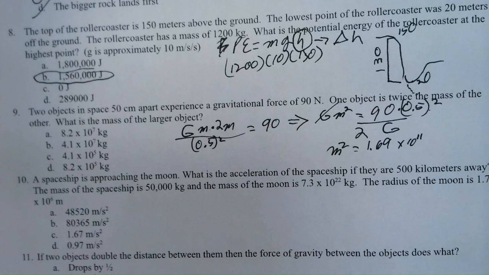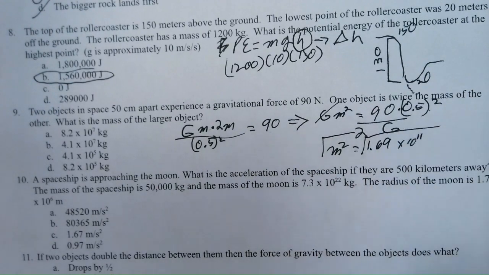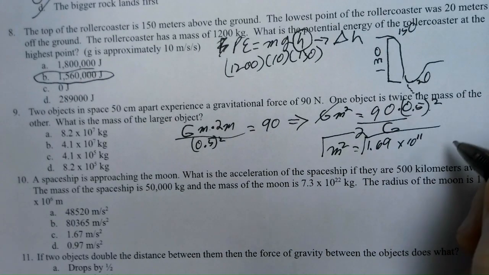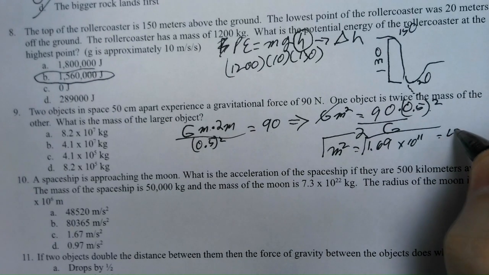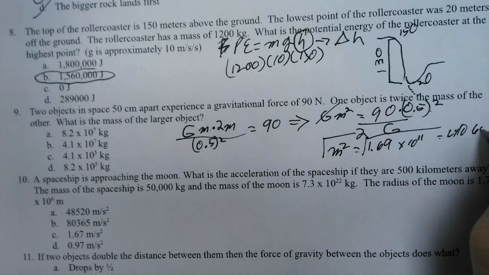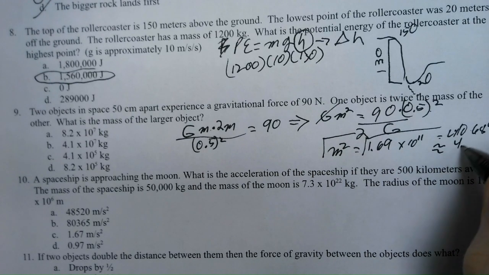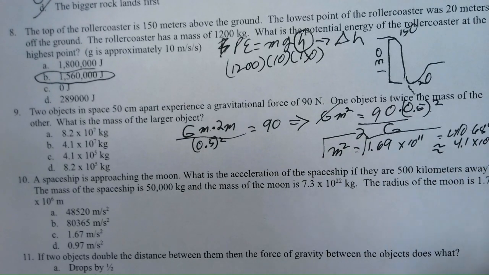Okay, now that is squared, so we need to take the square root of that, and that is going to give us 410,689, or this is going to be approximately 4.1 times 10 to the 5th.